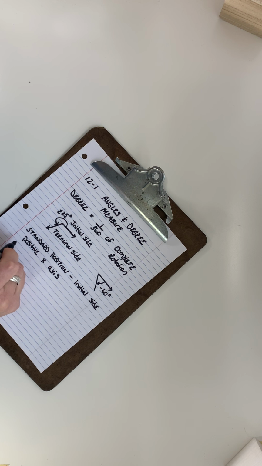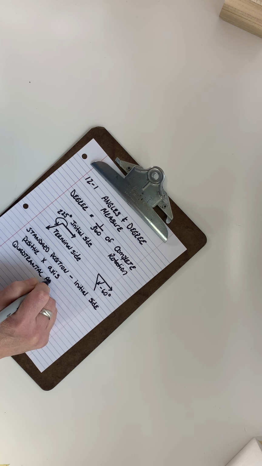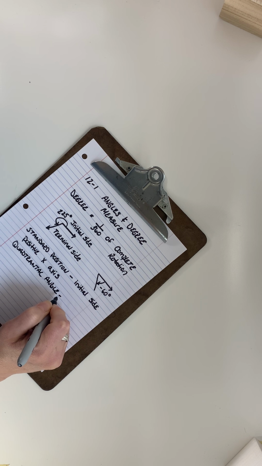And there's another term we need to know. It's called a quadrantal angle. And that is where the terminal side is on an axis.